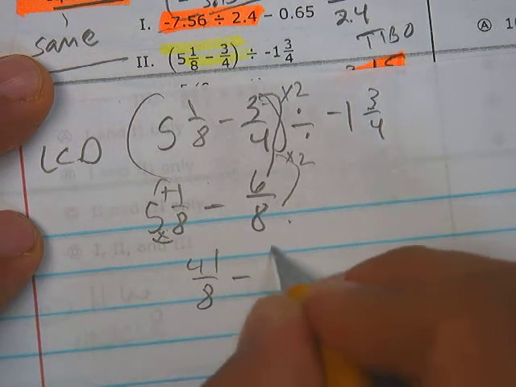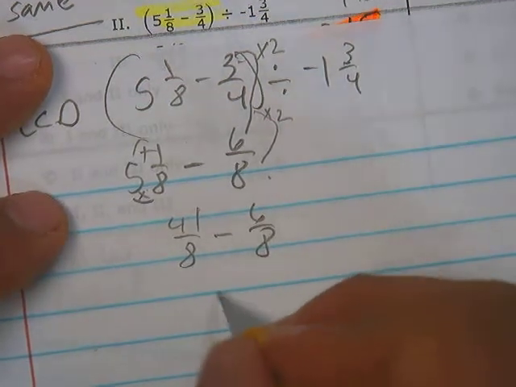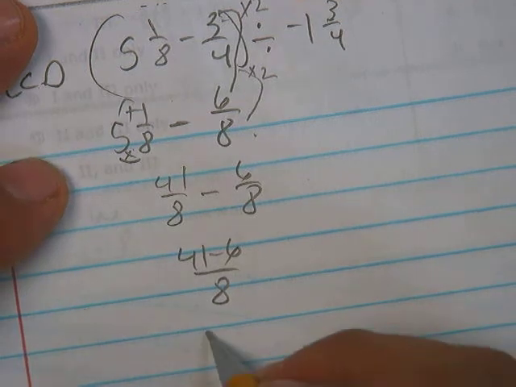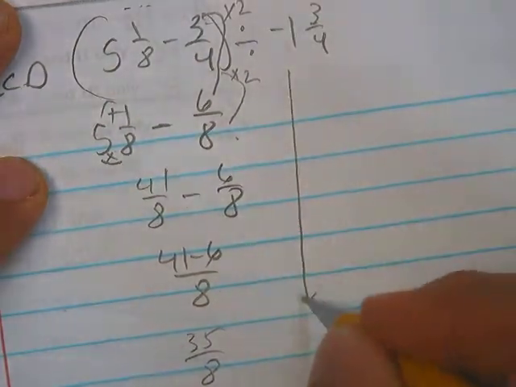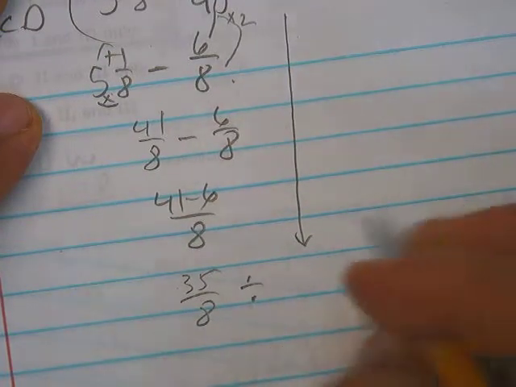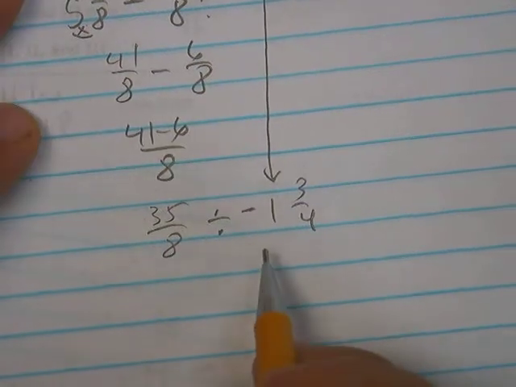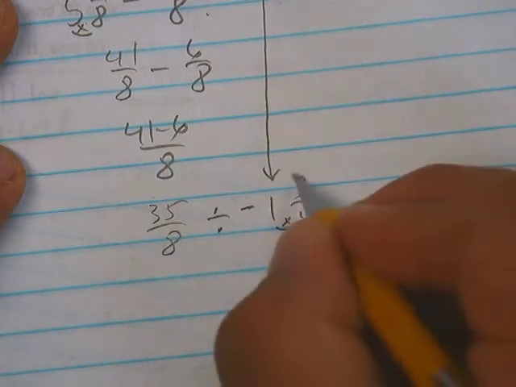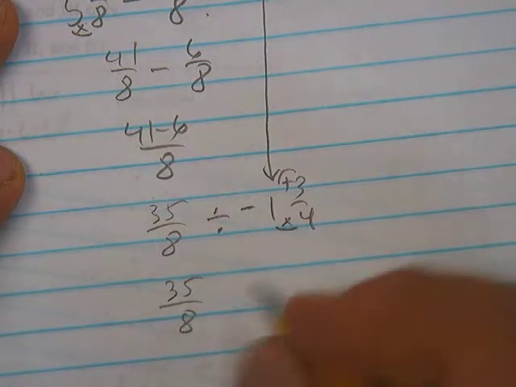Okay? And so now what I'm going to do is subtract them, but first I'm going to go around the world on this guy. 8 times 5 is 40 plus 1, so that's 41/8 minus 6/8. The denominators are the same, so I can just do 41 minus 6 over 8, which gives me 35/8, and then we're going to bring down this divided by negative 1 3/4.